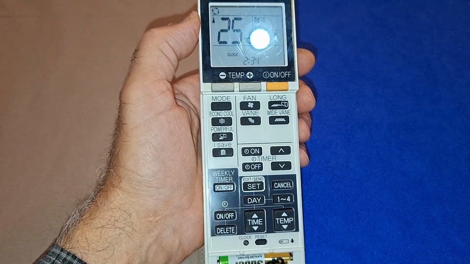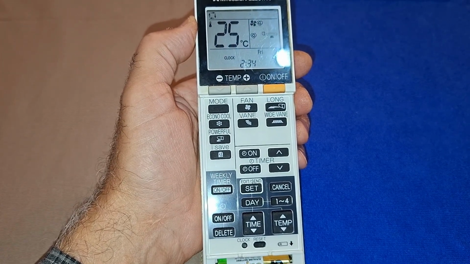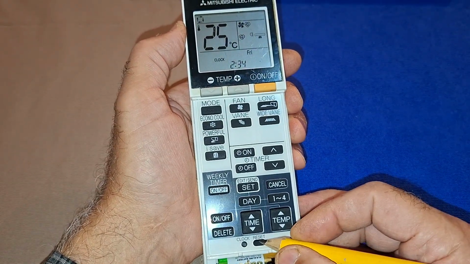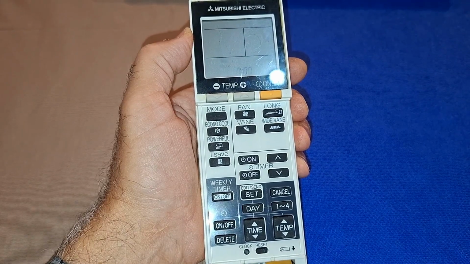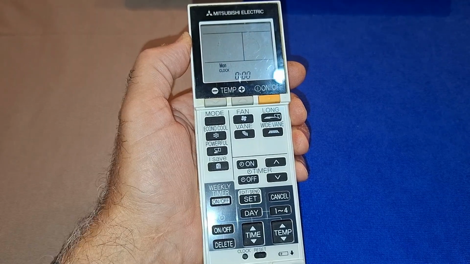Sometimes, if the remote control is not working properly for some reason, it needs to be reset. To do this, you need to press the reset button. However, since all settings are reset, you need to set the clock button again.